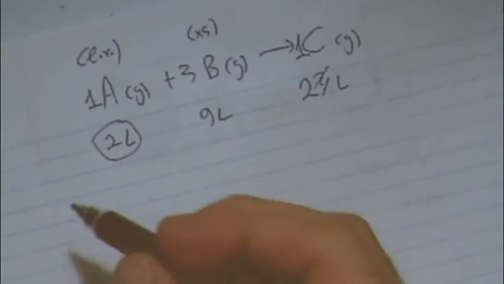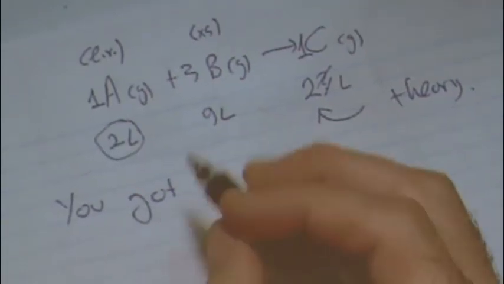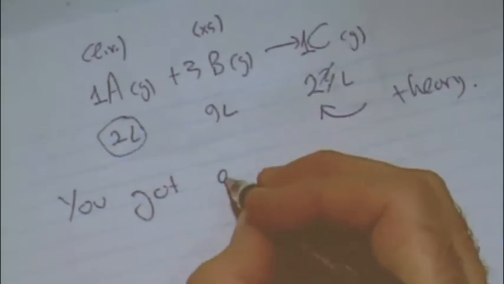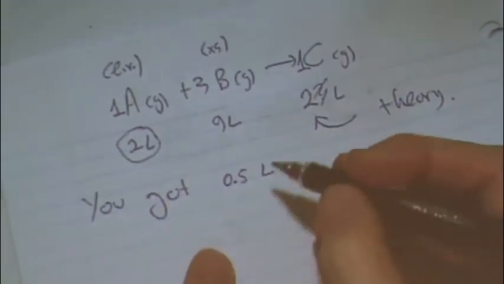Now, when you do reactions, you don't always get what you predict from the paper. Because when you use these gases A and B, they're not 100% pure. You think it's this much, but it's not that much. That volume can be due to other impurity gases. And you will not get as much as 2 liters, you will get less. So this is theory, according to theory. Like I said, these are not 100% pure, so you always get less. So let's say you actually got 0.5 liters.